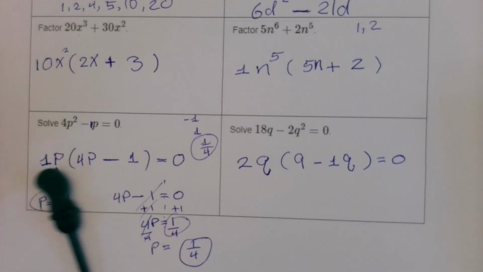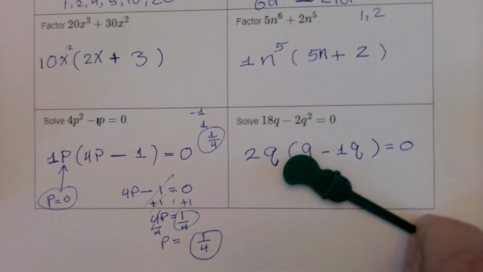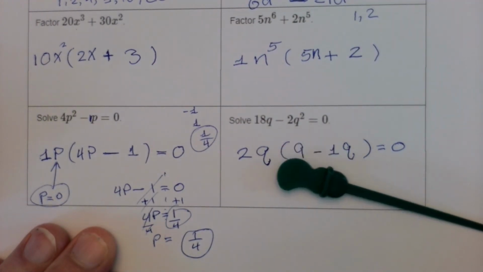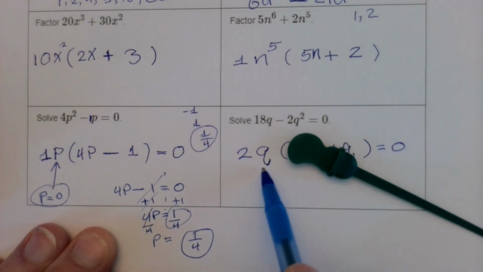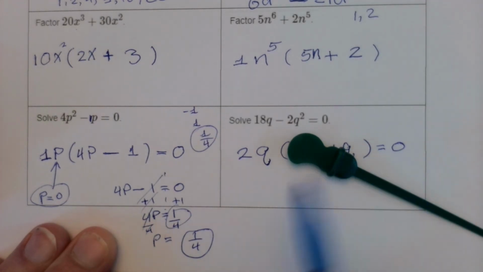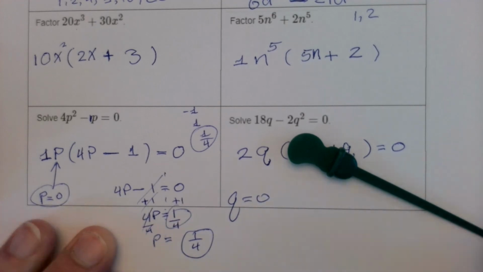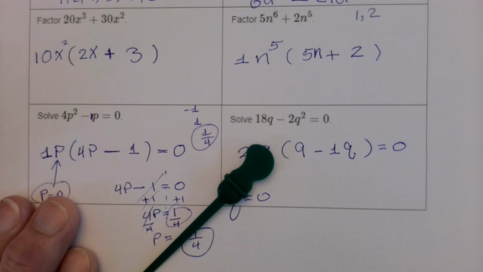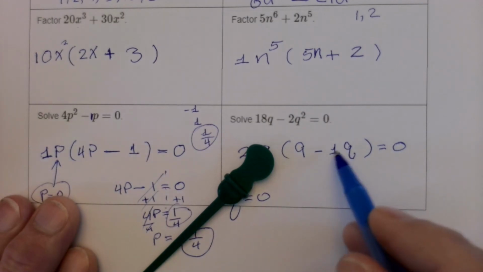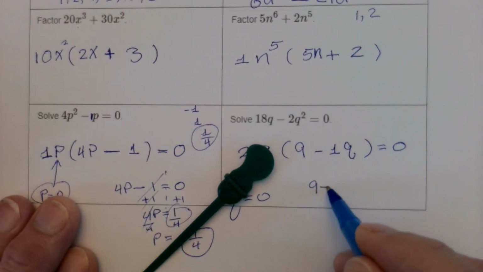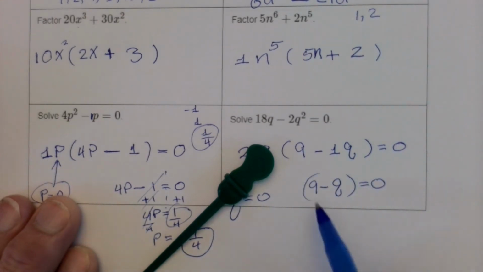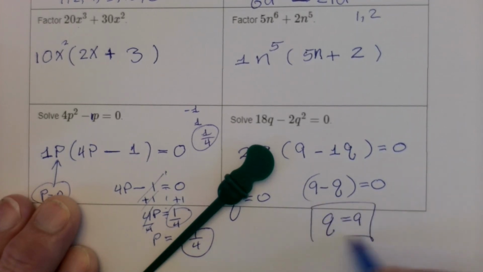Now, to solve this, I'll cover this one up first. If 2 times q equals 0, it must be the case that q equals 0. Okay, 2 times 0 is 0. So there's one of your answers. How about solving this one? I think it's easy if you decide that that 1 is optional, because now it looks like this. 9 minus q equals 0. 9 minus 9 makes 0. So q equals 9 is your other answer.